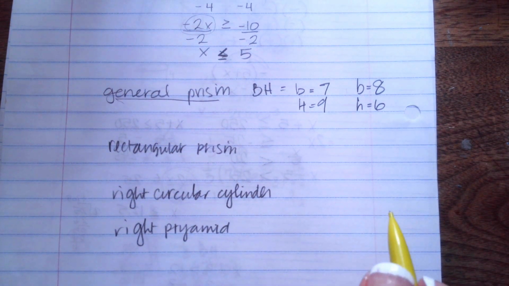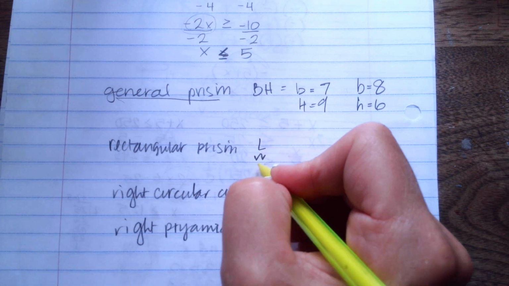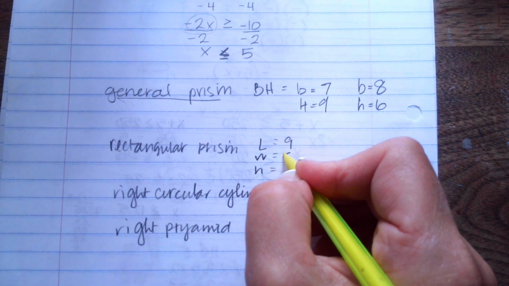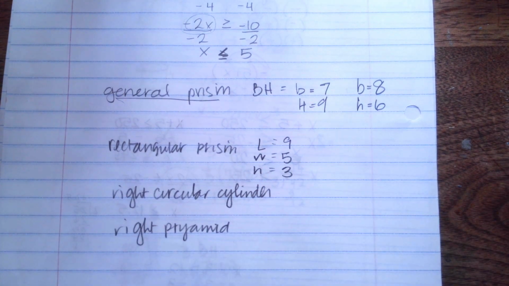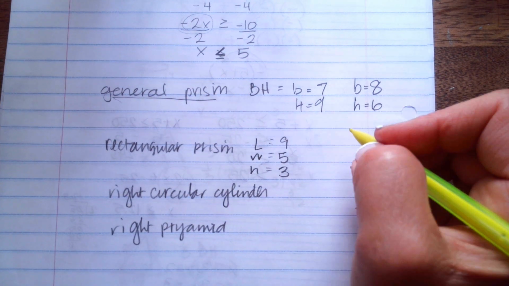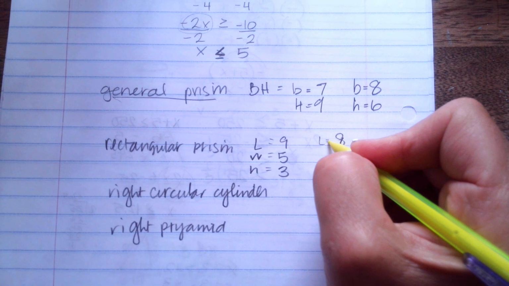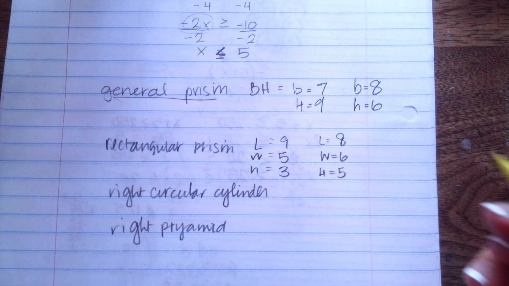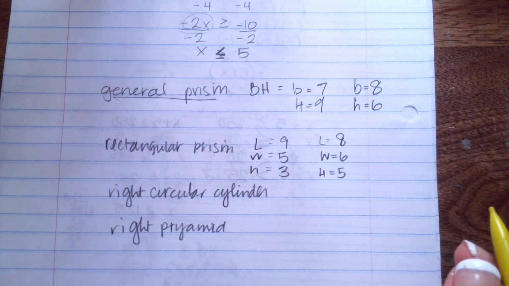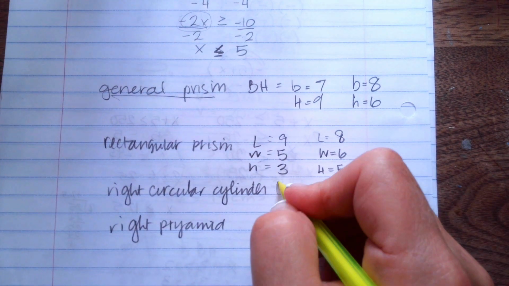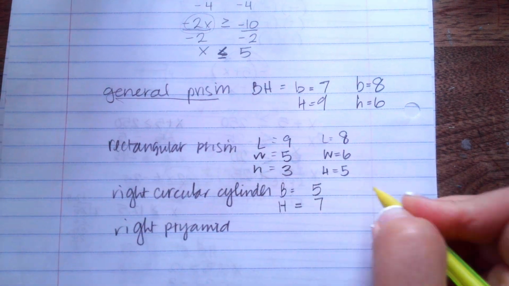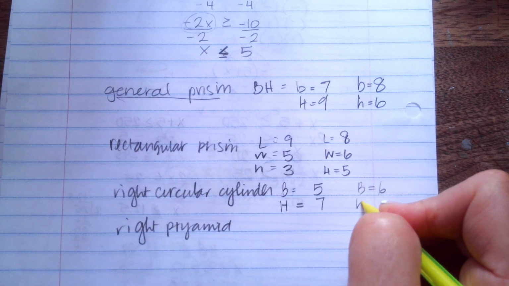For the rectangular prism, the length is going to be 9, the width is going to be 5, and the height is going to be 3. So you'll find the formula, plug it in, and then we'll do length equals 8, width equals 6, height equals 5. And then for the right circular cylinder, base is 5, height is 7, base is 6, height is 8.